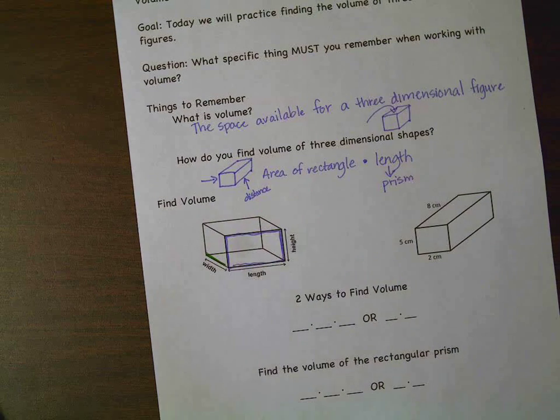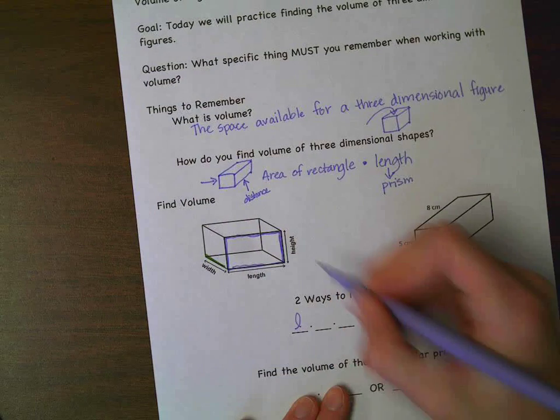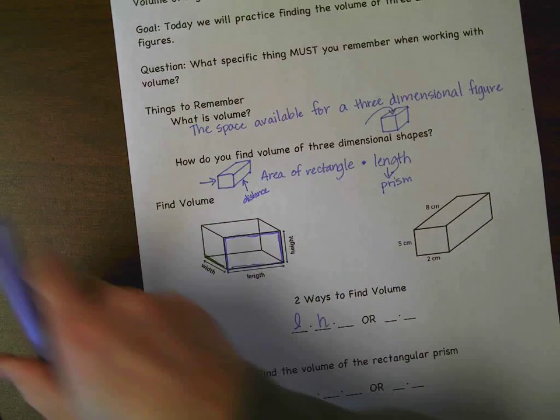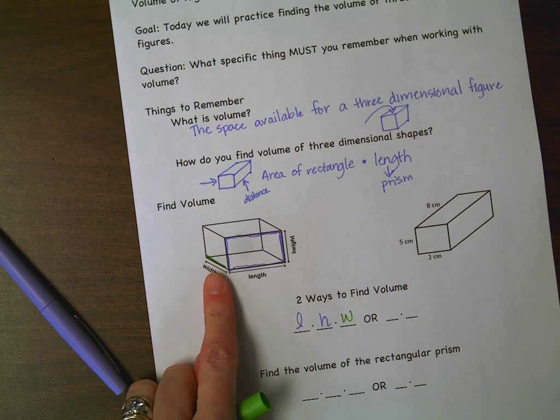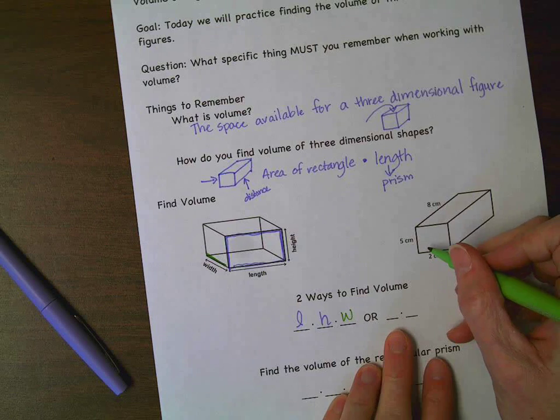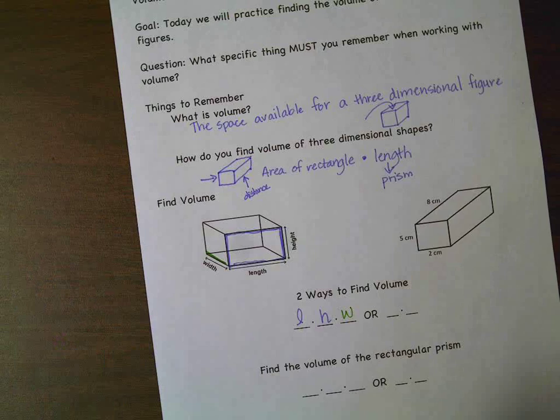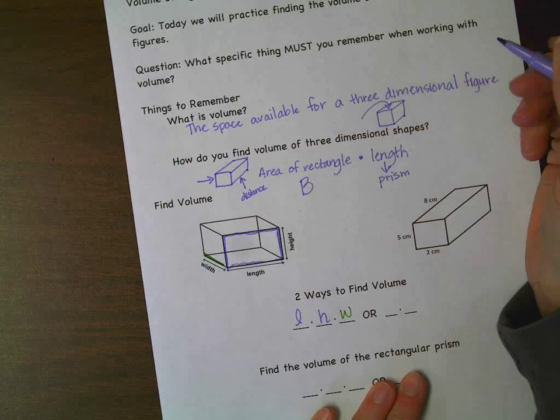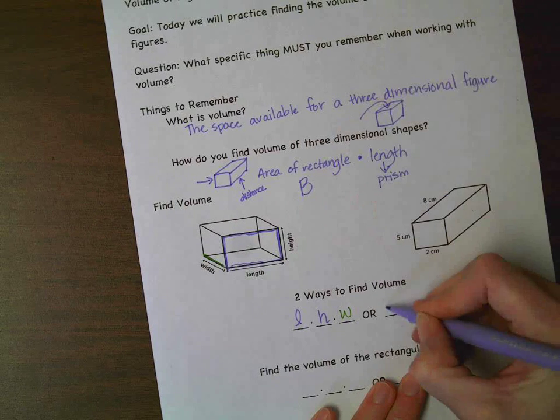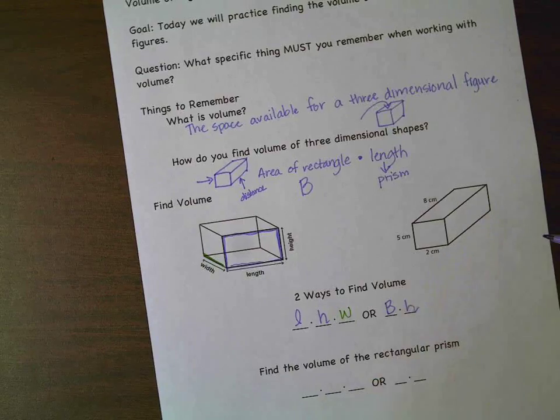The first way to find it is you're looking at the shape and we're taking the length times the height, and then the final step is to multiply it by the width according to this picture. Another way that you can write it is what we were talking about up here: you would take the area of the rectangle, which we're going to call a big B for base. So we take the area of the base, big B, times the length or the height, and so we write big B times H, okay?